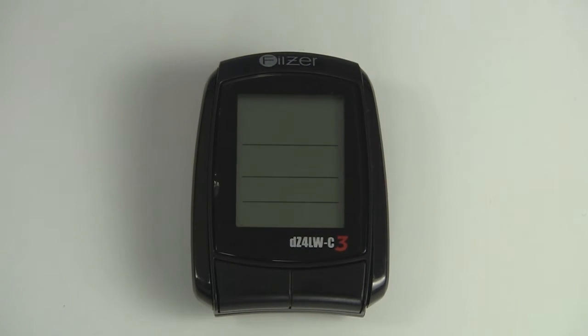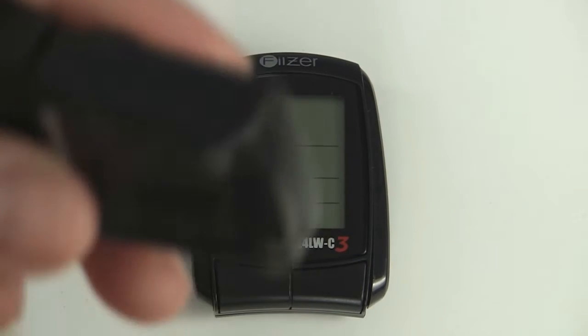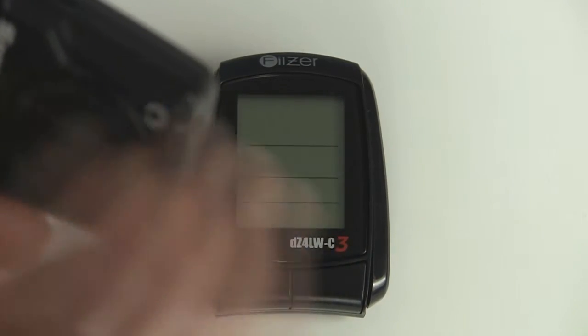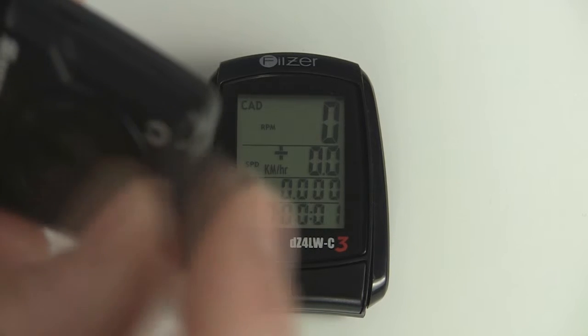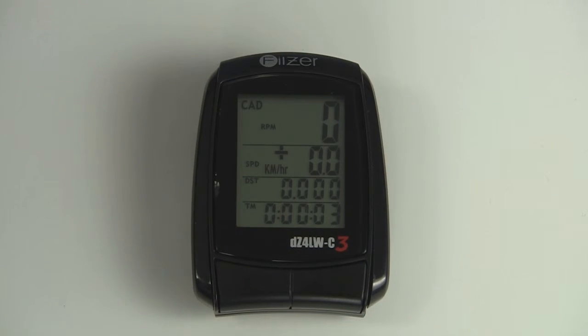You just start riding and the computer will turn on, and I'll show you kind of how that works. Basically, I'll simulate you riding by passing a magnet past the sensor, and within a minute the computer will turn on, so you won't lose any data and you'll start accumulating time again.